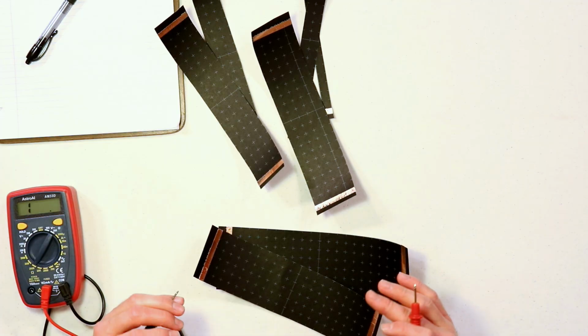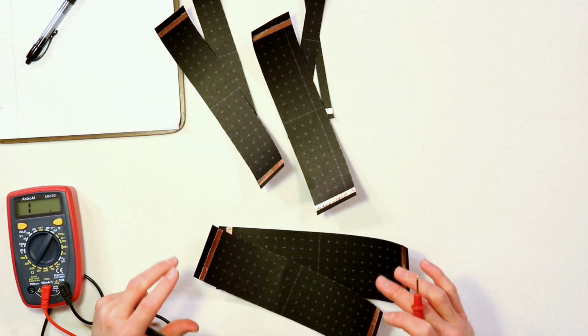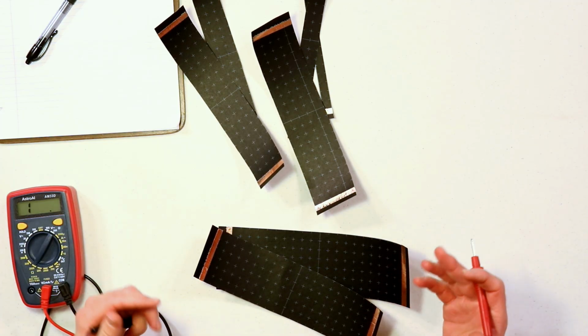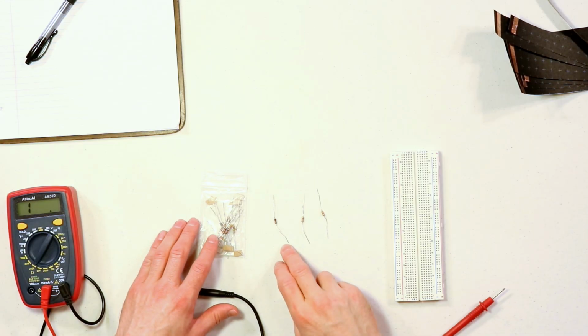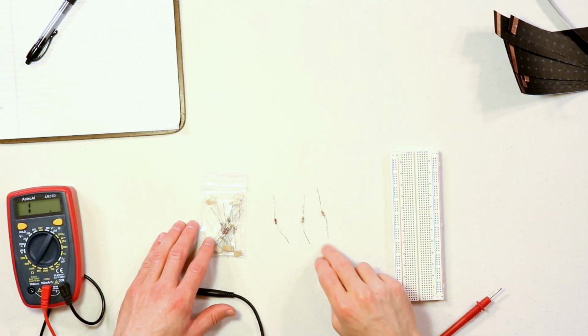Each time record the width of the strip as well as the resistance in kilo ohms, or you could do it in ohms if you want. It's up to you. So that's it for the paper resistors. Now we need the resistor components. And for these we need the 1 kilo ohm, 2 kilo ohm, and 3 kilo ohm resistors.